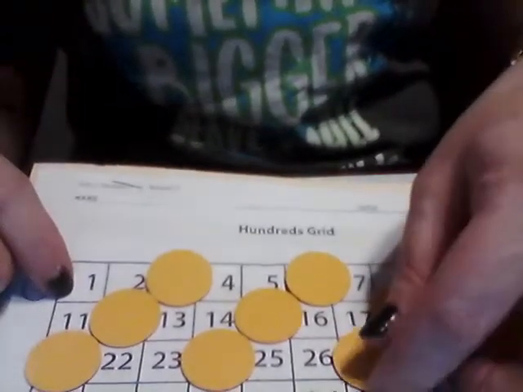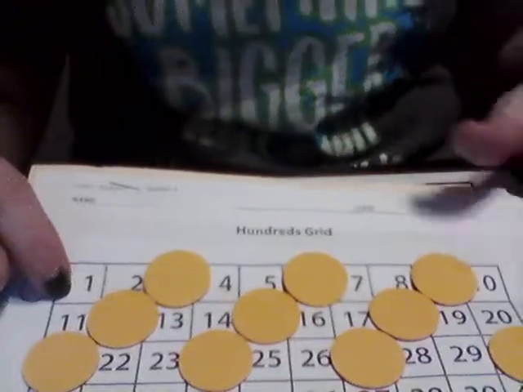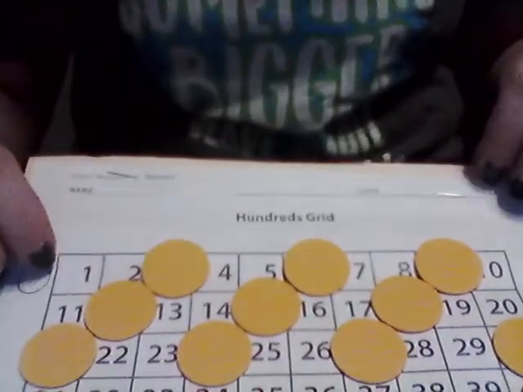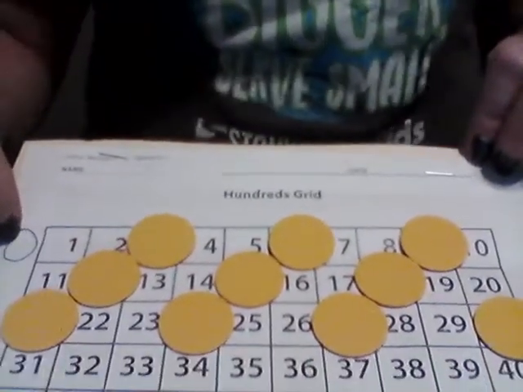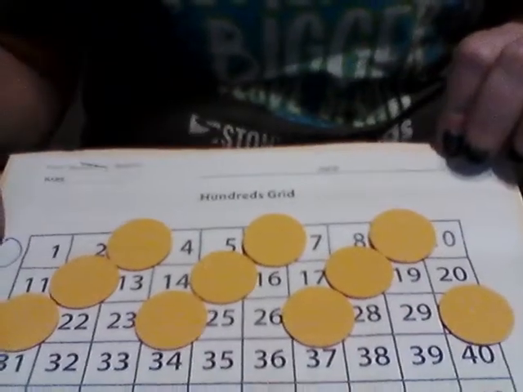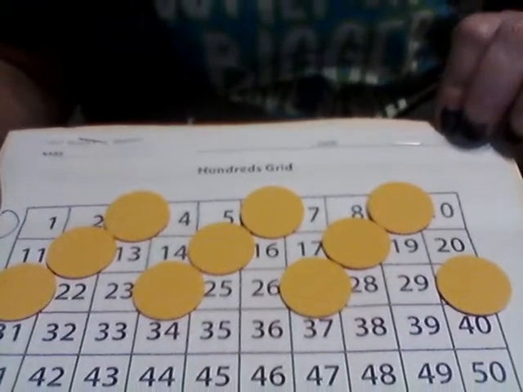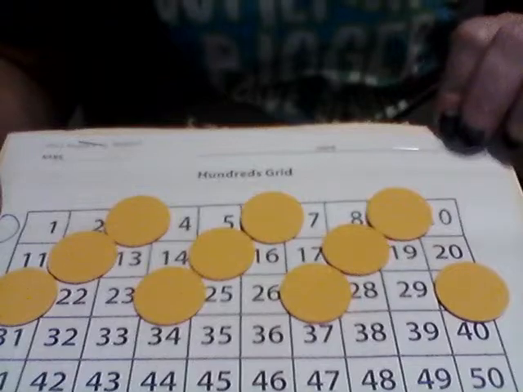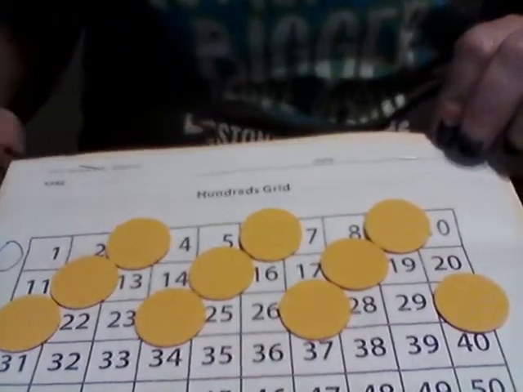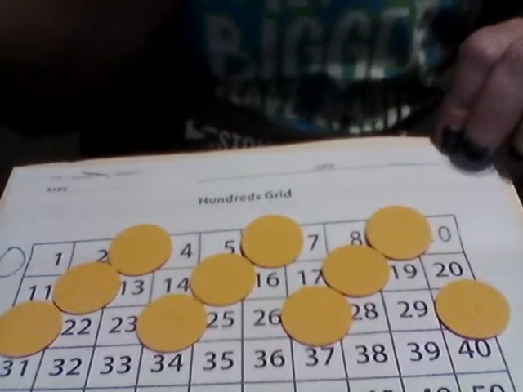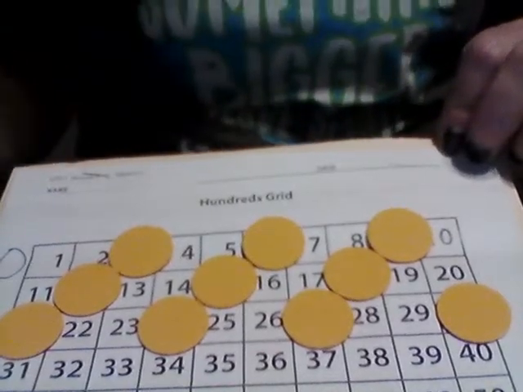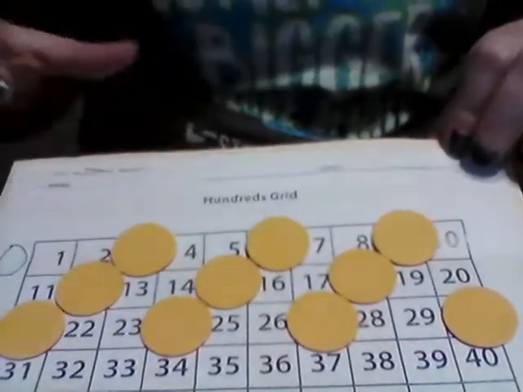I've now counted all of the multiples of 3. Let me go back. I have now counted all of the multiples of 3 using my 100 number chart and using the bingo chips. So now it's the same as saying I've gone all the way up to 3 times 10 because this is 10 sets of 3.